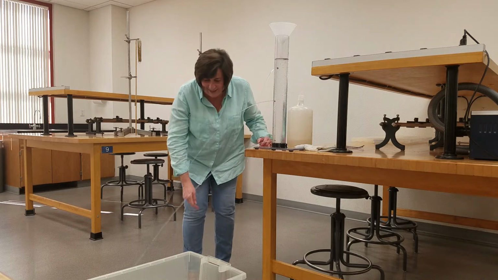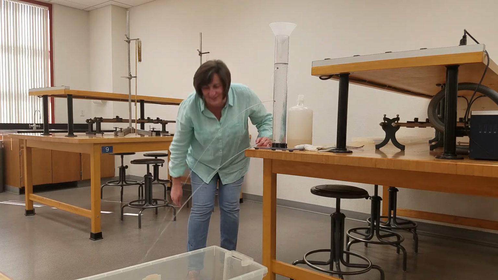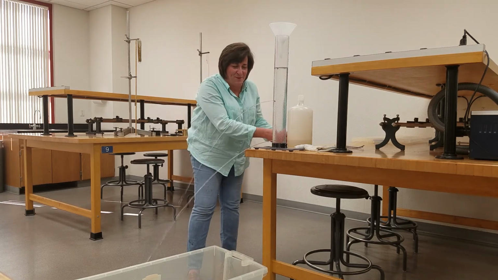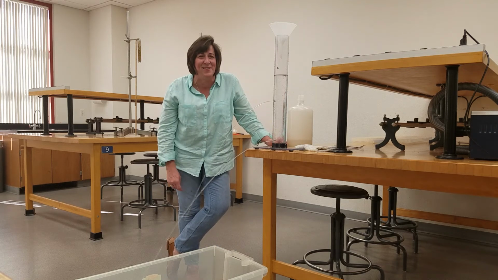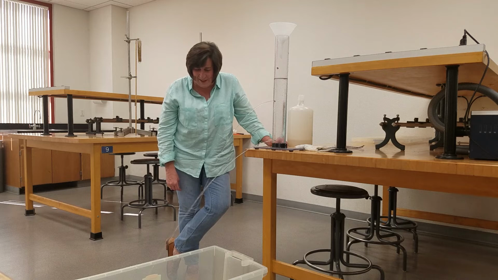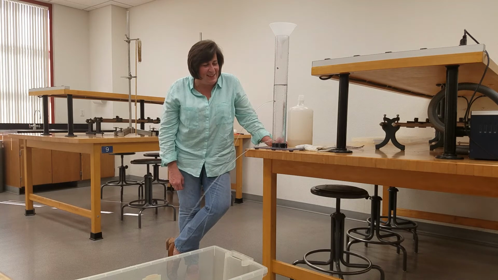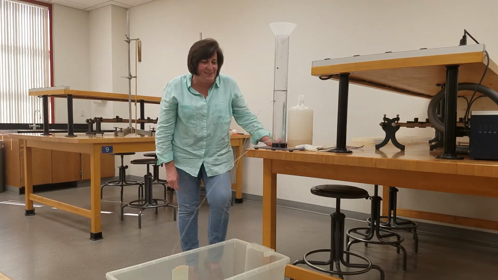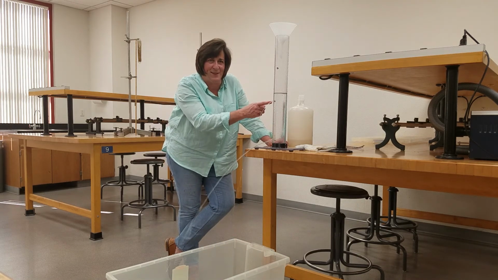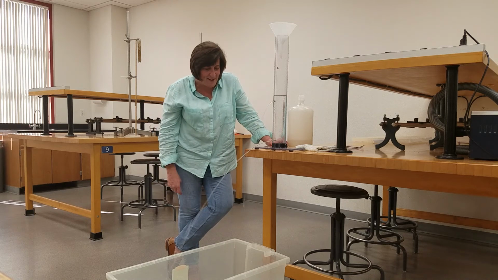So as you can see, as the height goes down, I constantly have to move that bucket in order to make sure I'm catching all of the water. And again, just as soon as we get to a height of 0, we get no more water.